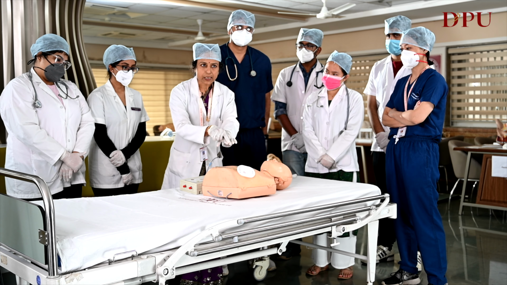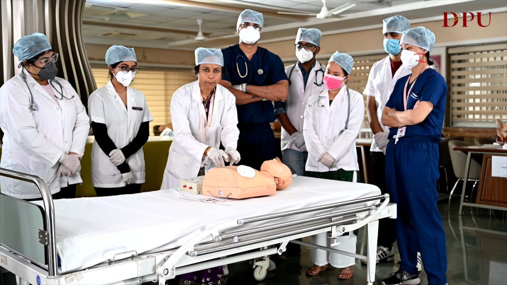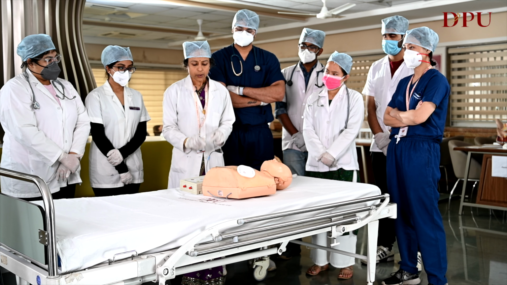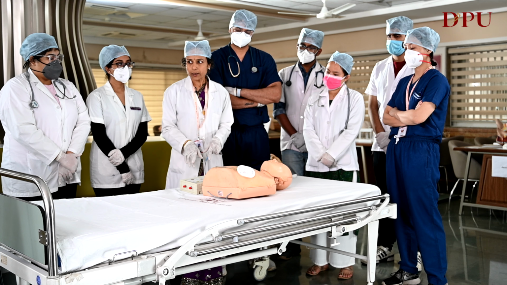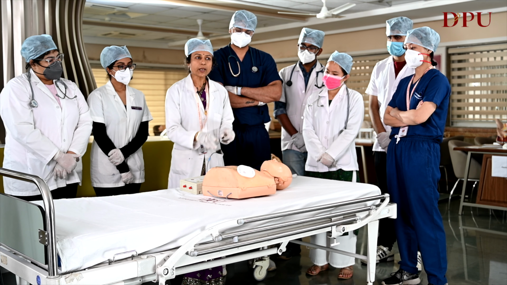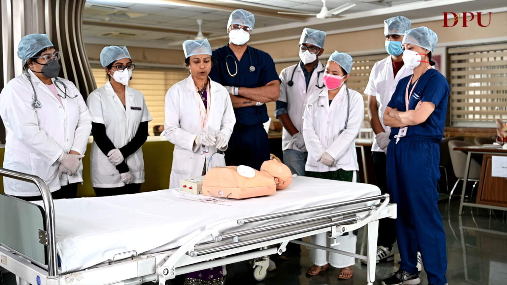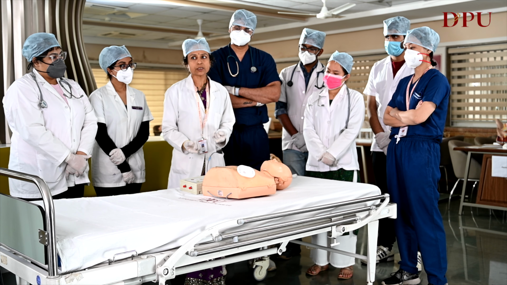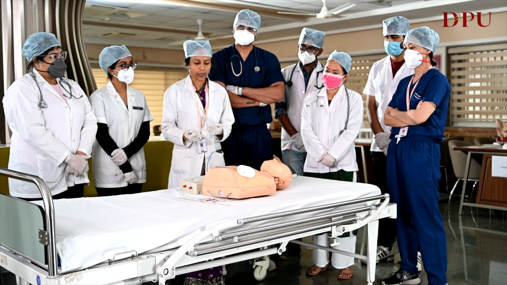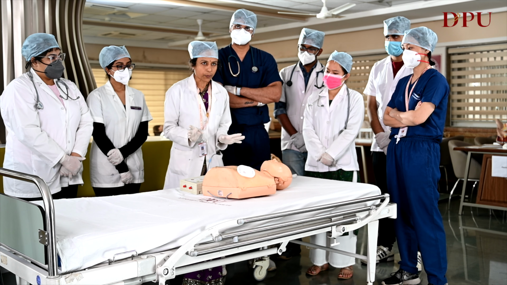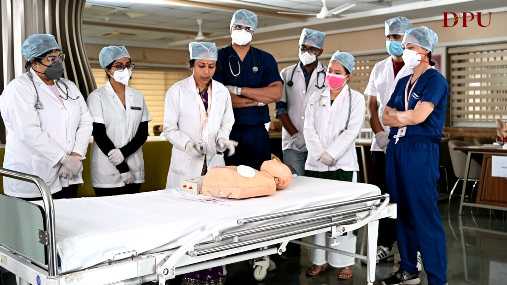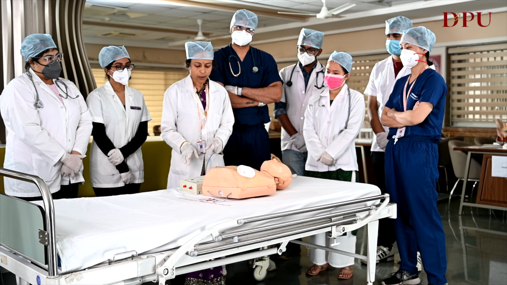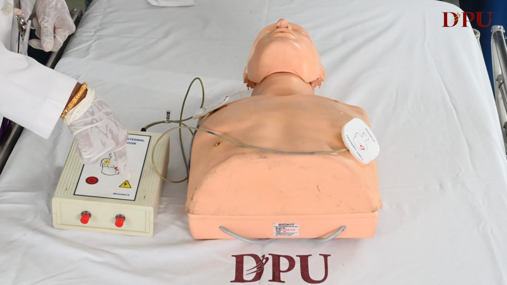Then whatever chest compressions are going on, you stop temporarily and allow the machine to analyze the rhythm. It has microprocessors inbuilt, so it will analyze whether it is shockable or not. If the rhythm is shockable, the machine will talk to you. That is, the AED gives an auditory prompt that rhythm is shockable, shock advised. Then you just press the shock button.